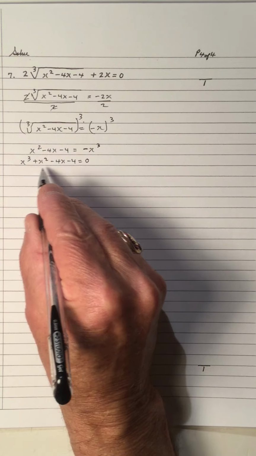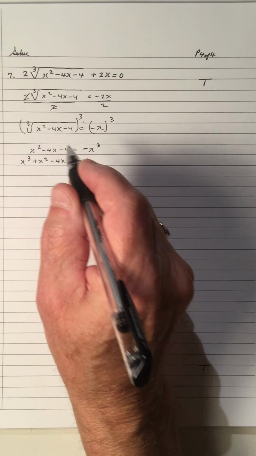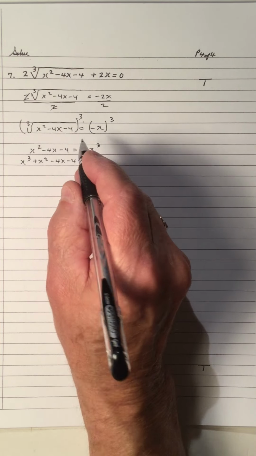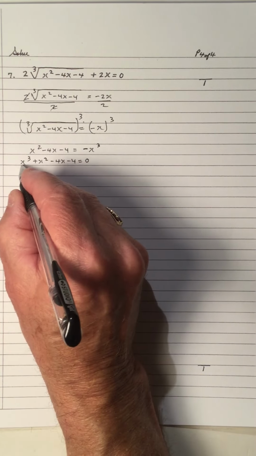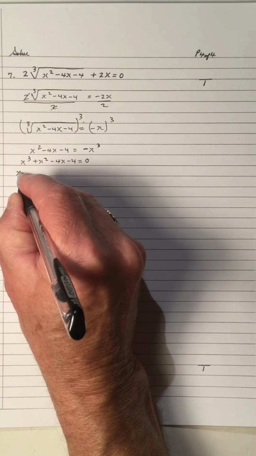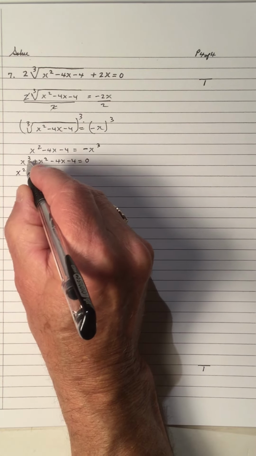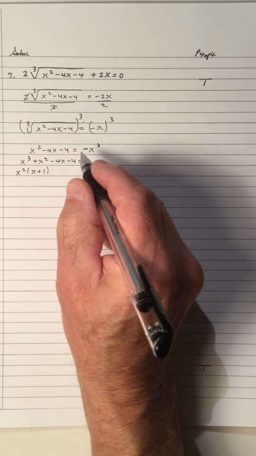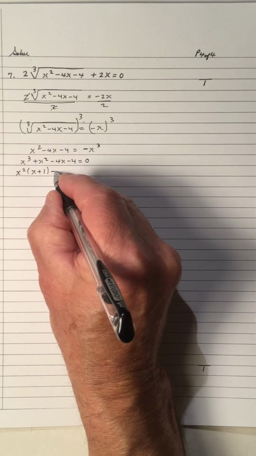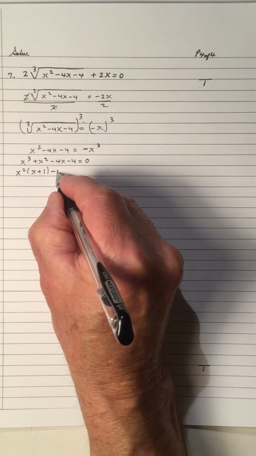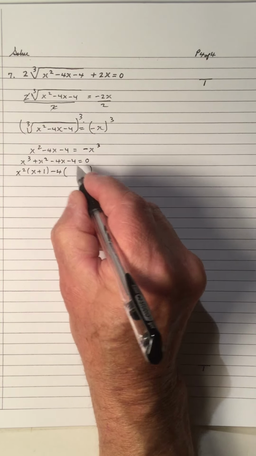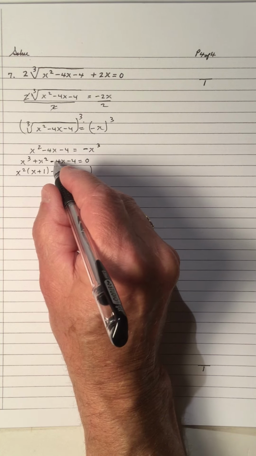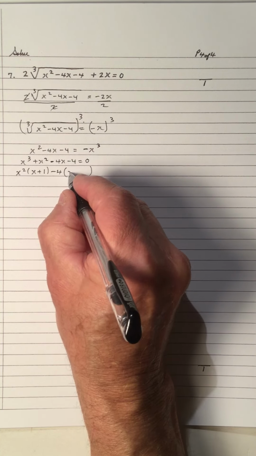Now, because this is a cubic, I check to see if x is common. It's not, so we group them. In these two, I see an x squared. x cubed divided by x squared is x. x squared divided by x squared is 1. We have a negative here, and I see a negative 4. When I factor this, whatever this sign is, that's what goes here. Negative 4x divided by negative 4 is just x.